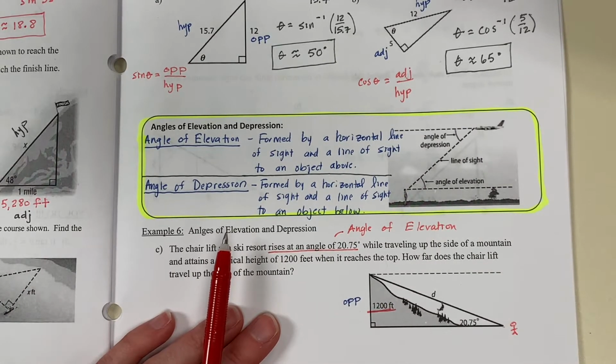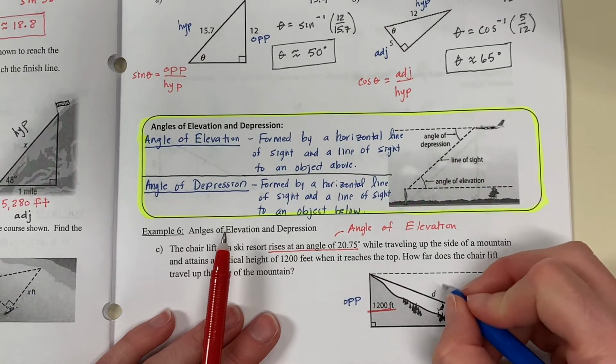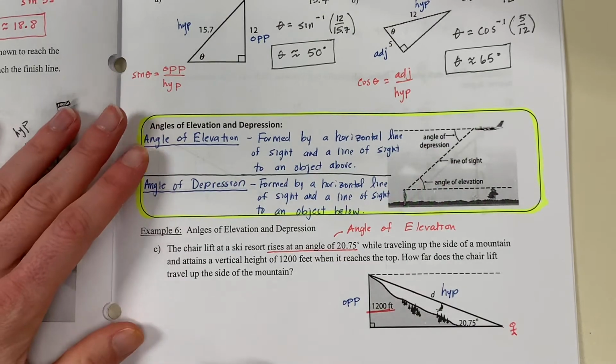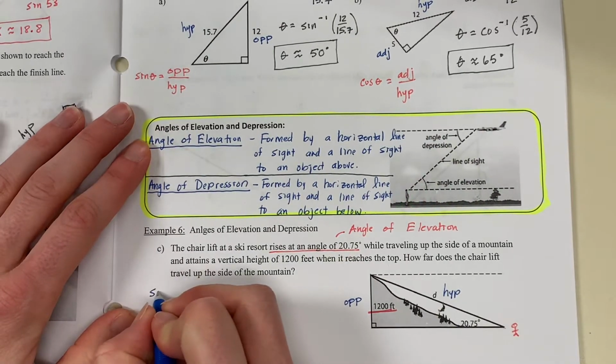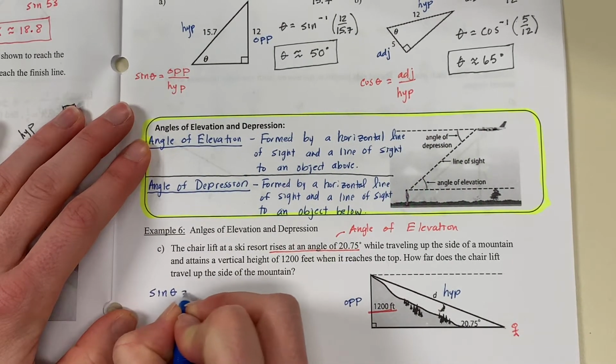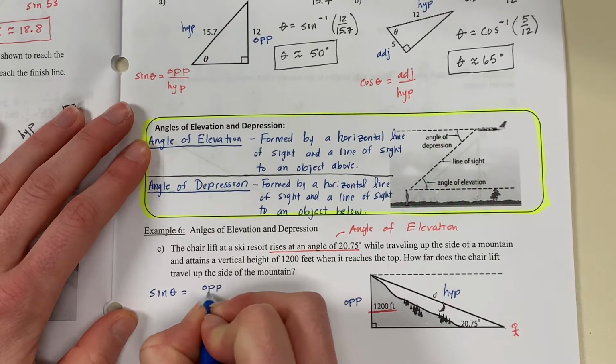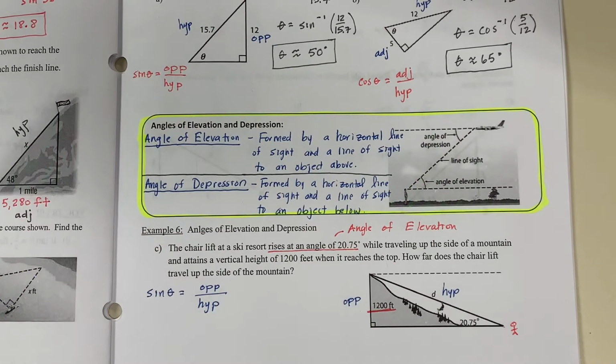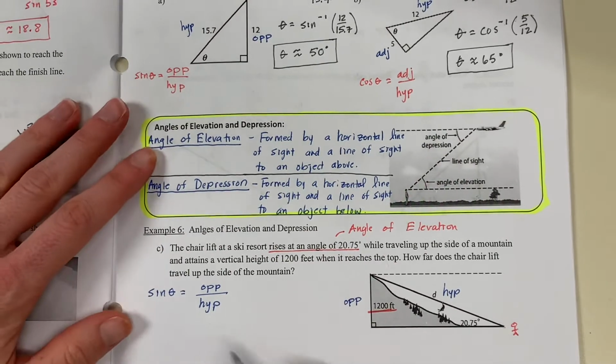And D, the length of the lift, represents my hypotenuse. So in order to find how far the lift travels up the side of the mountain, I'm going to use sine theta, because what I know is that sine theta is equal to the opposite side divided by the hypotenuse. Plug in what you know.